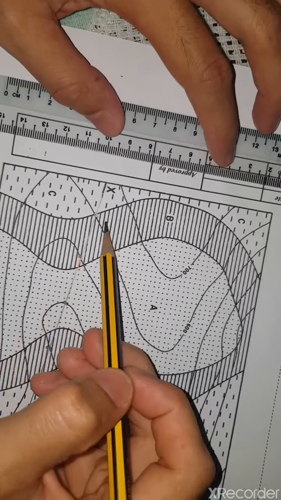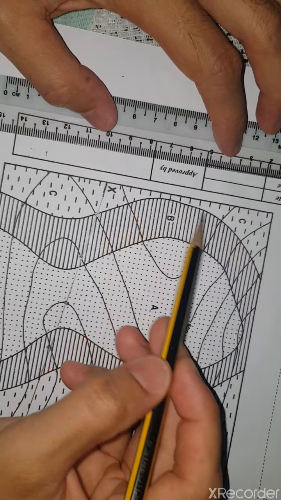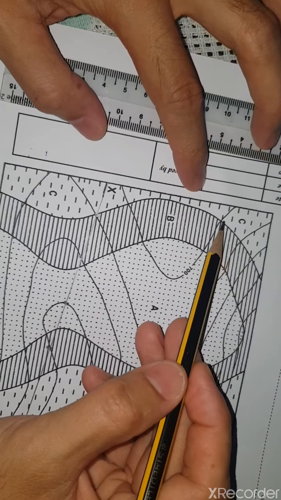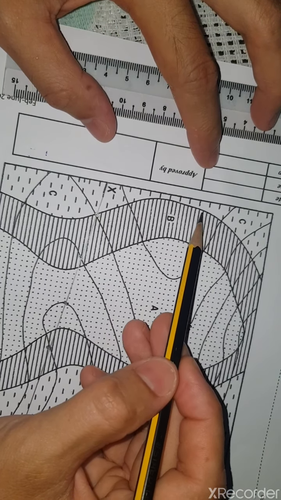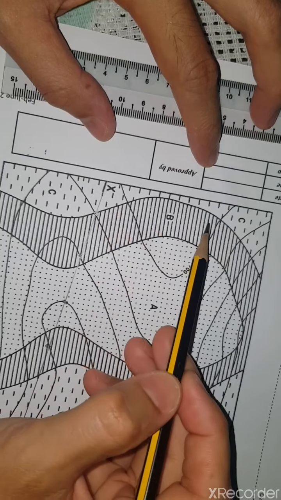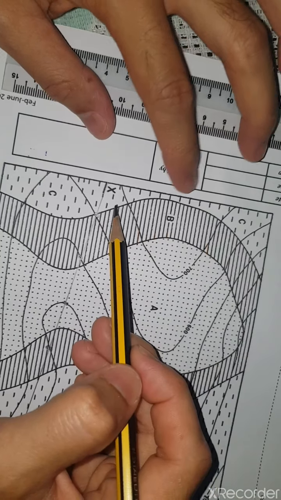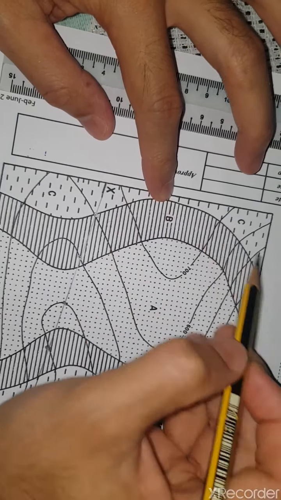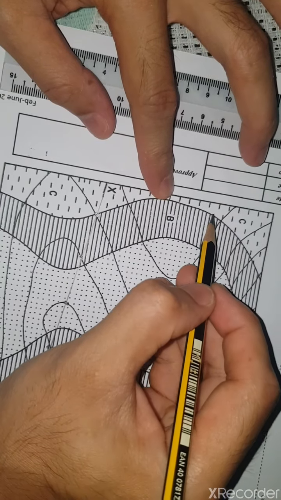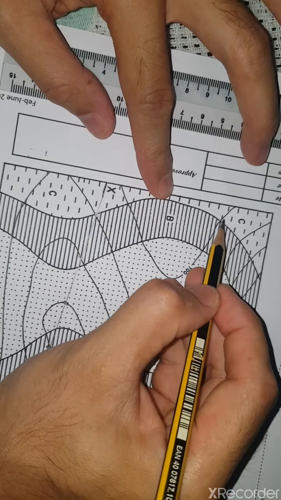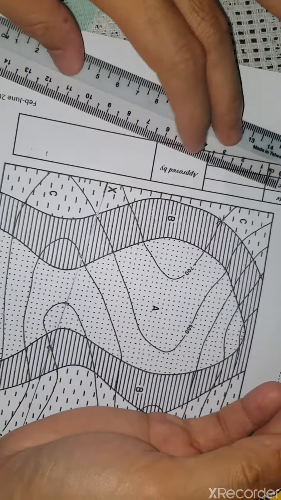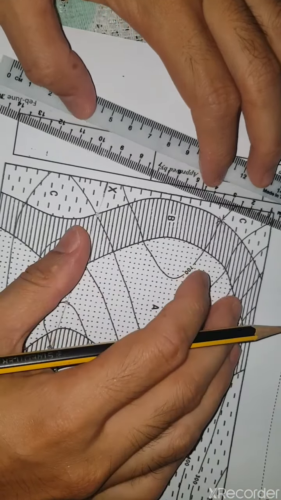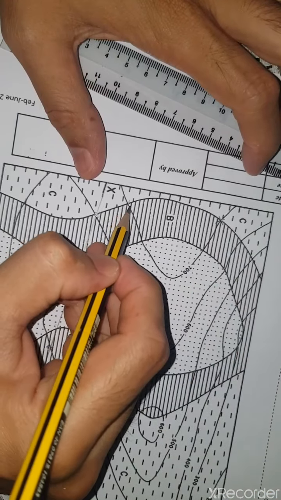For this, the first boundary line here, find where the intersection between the contour and boundary line is. If you can see here, this boundary and contour line intersect here, and also here.